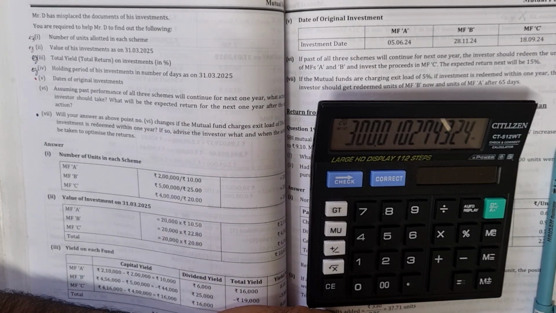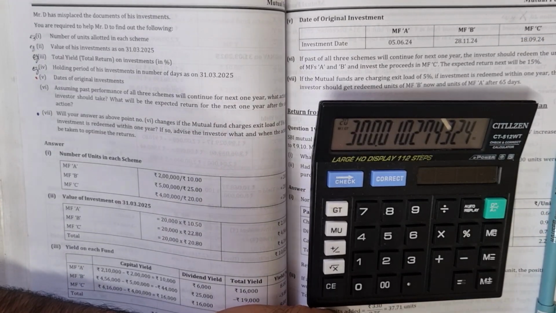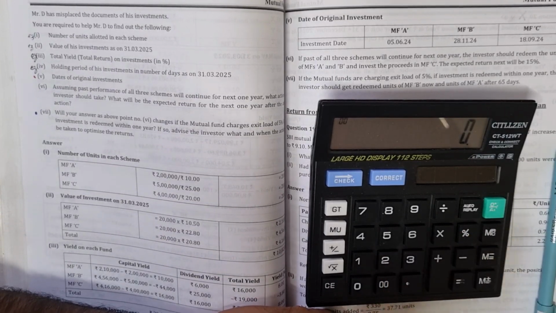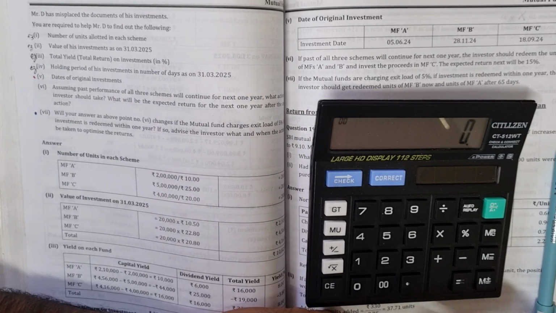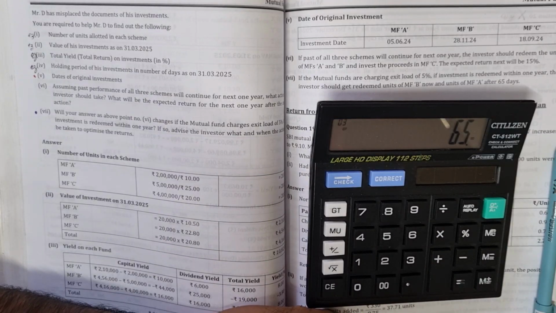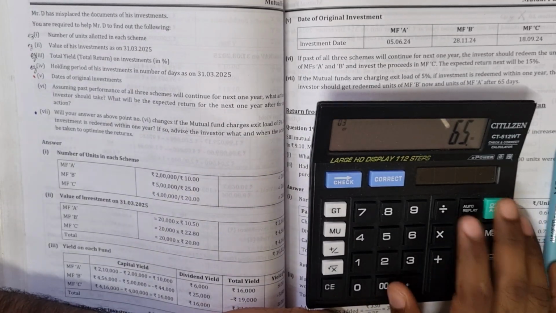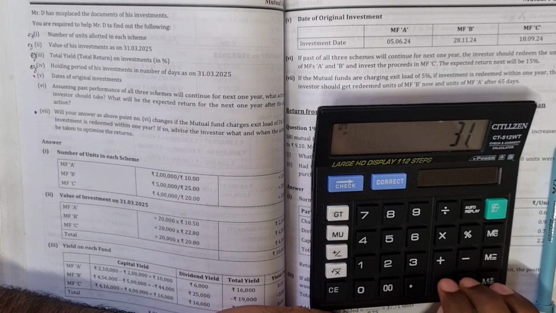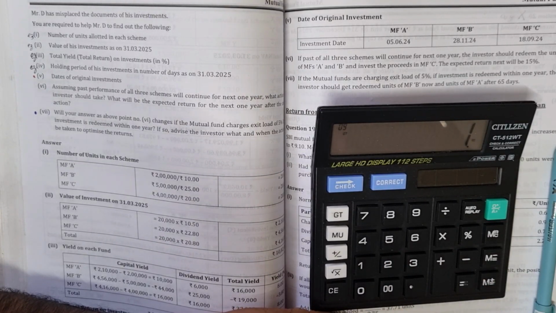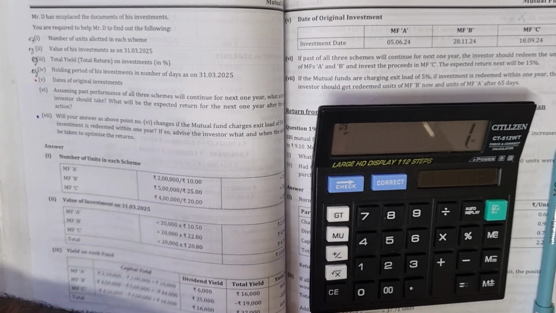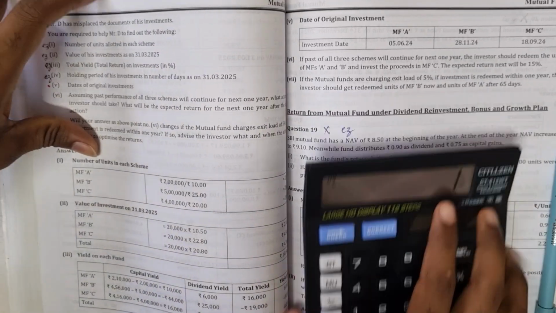So now they are asking the date of original investment. We have to trace back 300 days. Tracing back 300 days is very challenging. So what we'll do is 365 minus 300. So we'll just calculate 65 days from the start of the year. So how do we do it? Minus 30 days in April, minus 31 days in May, and the remaining days in June.